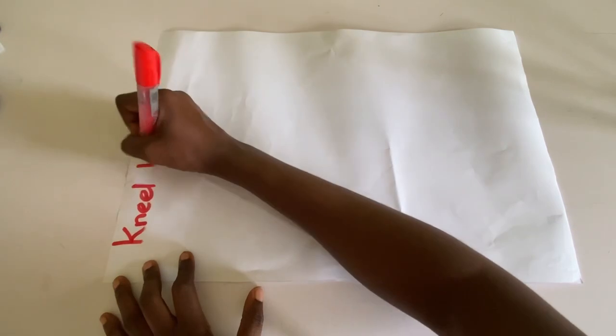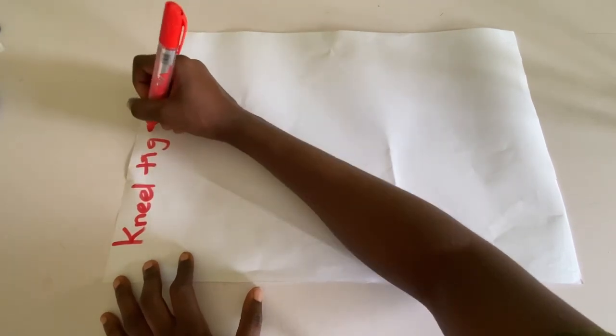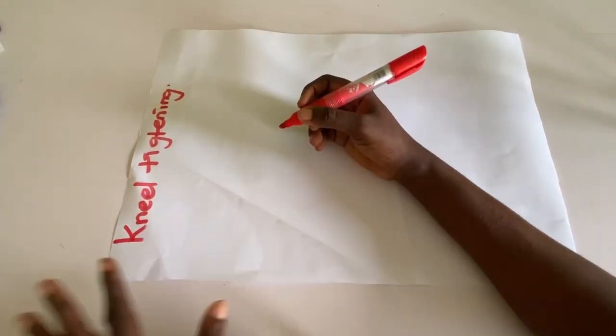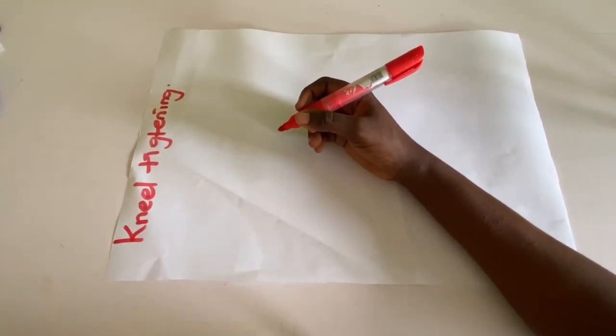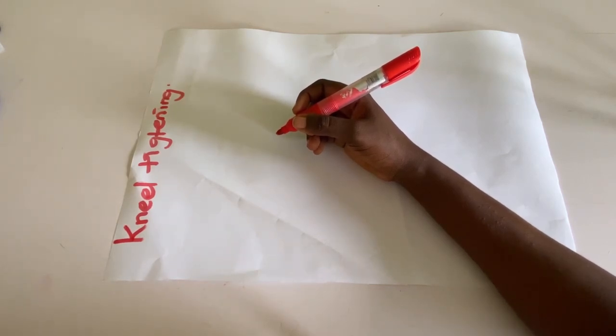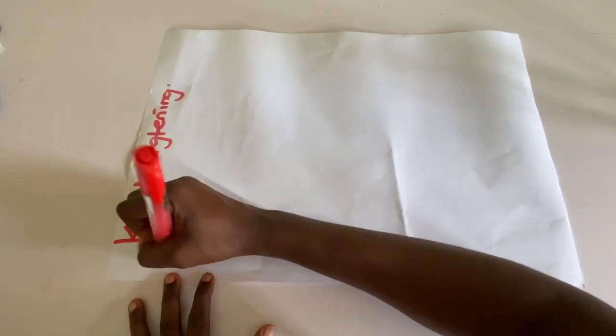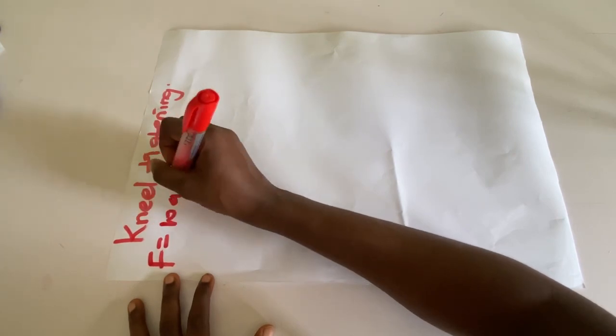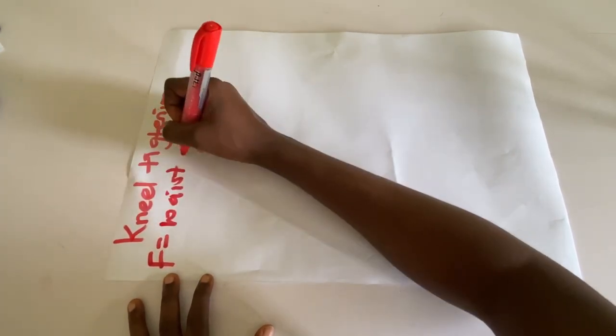So, knee tightening. How will I say it? Knee tightening is for a perfect skirt fit and gown fit, that is, for a straight skirt or straight gown. You need to do knee tightening so that you have a perfect fit around that knee part, so that it doesn't look big. The formula to calculate this needs your waist circumference.